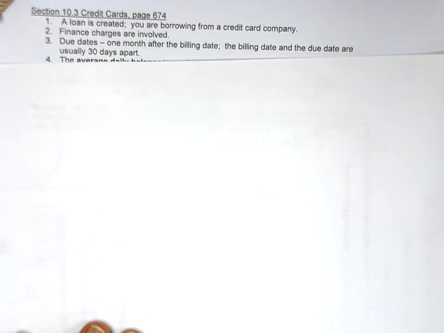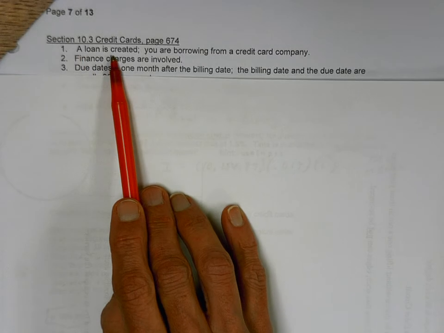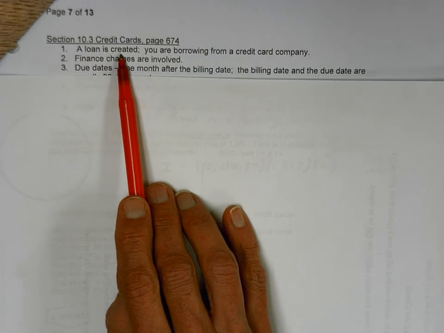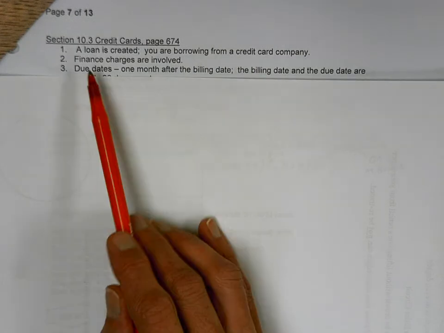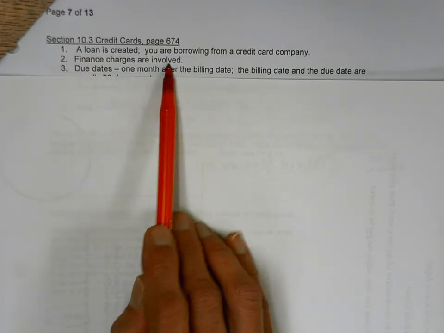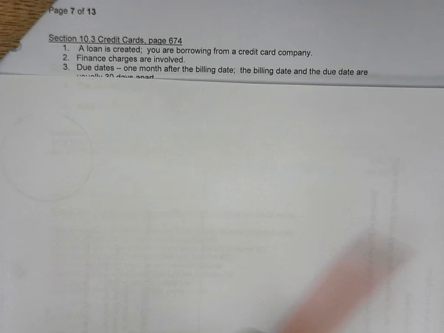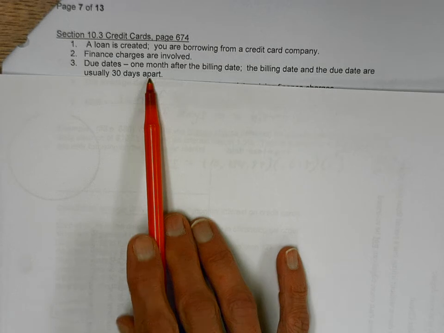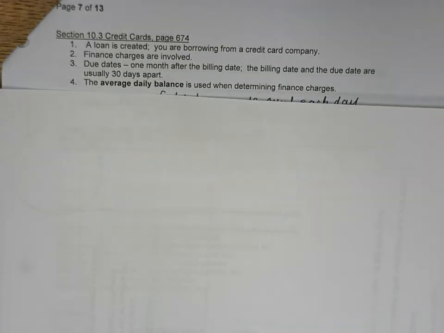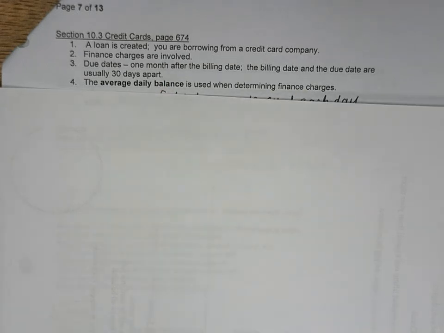Credit cards, okay. People forget that when they put anything on a credit card, a loan is created. You are borrowing from a credit card company, folks, and don't forget that. You're going to owe someone some interest. Finance charges are involved. There's due dates. You can't just pay your bill whenever you want. Usually the due dates are 1 month after the billing date, usually about 30 days apart. The average daily balance is used when determining the finance charges, and I'm going to show you how to find the ADB.